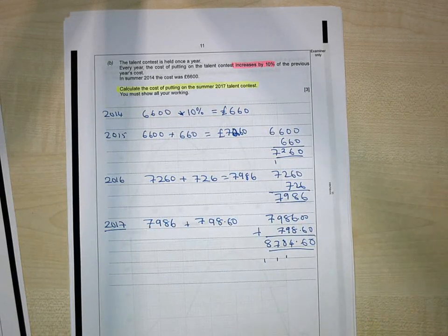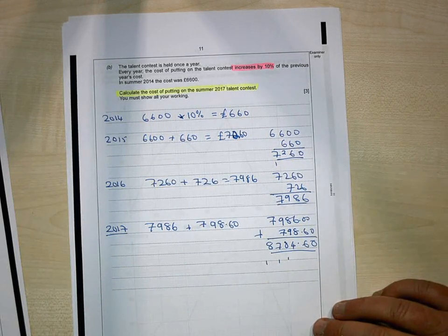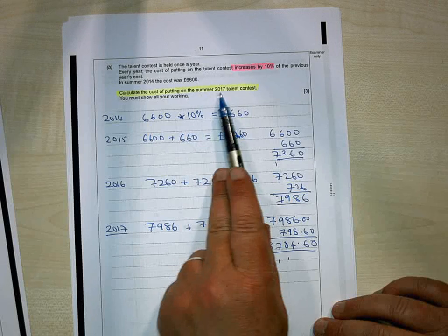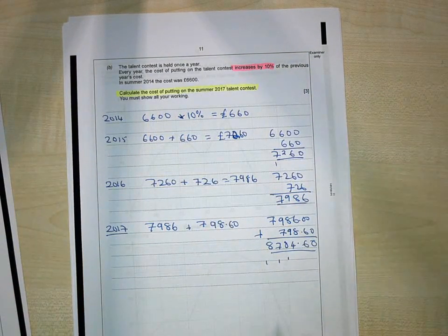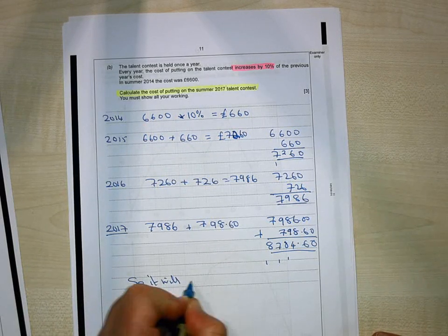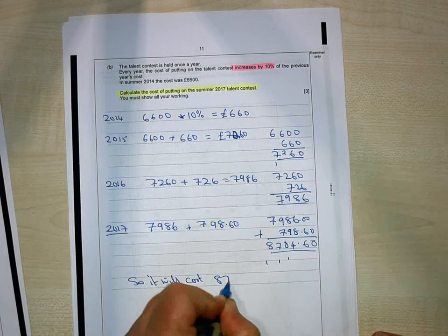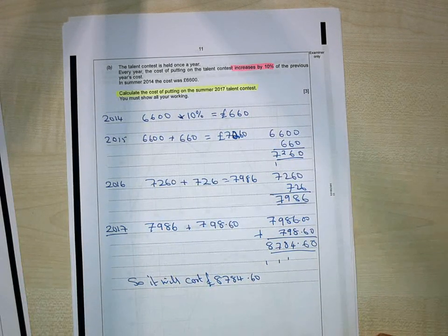I'm not sure what's freezing it. Oh, great. So £8,784.60. Is that the cost at summer 2017? Yes, it is. So that's my final answer.